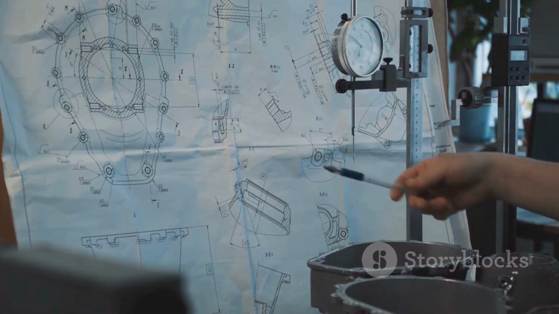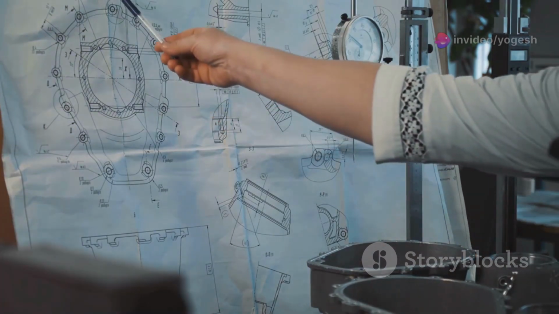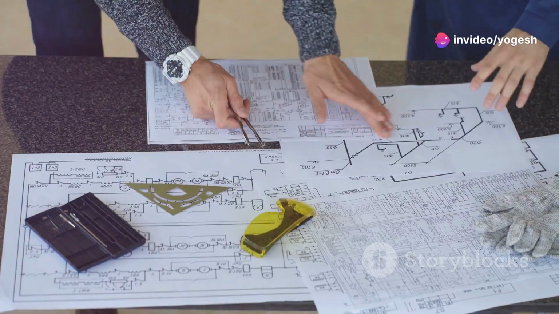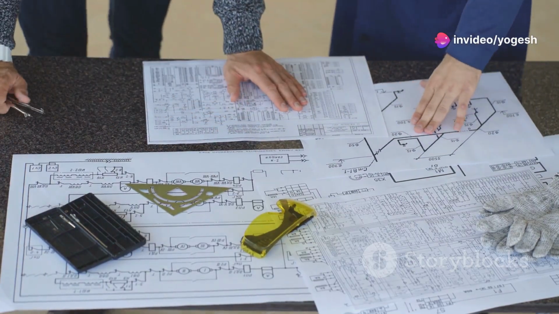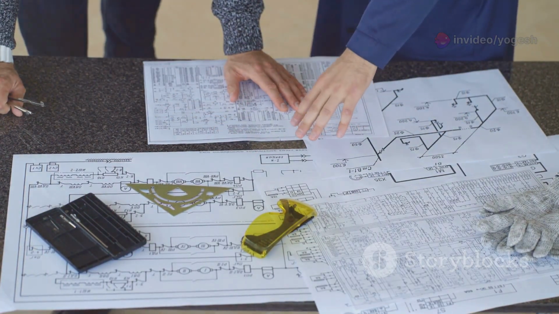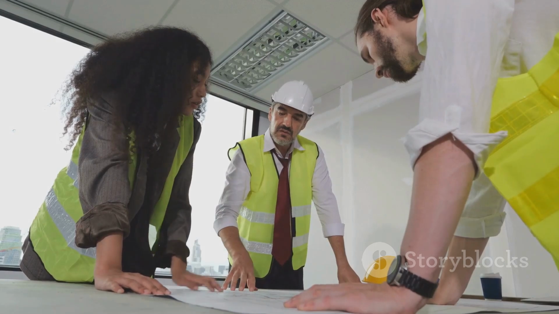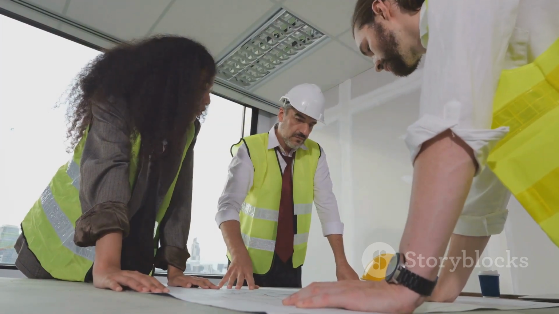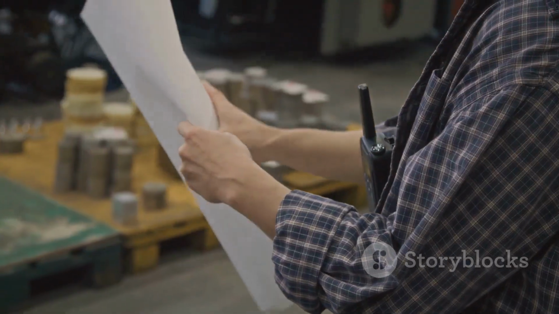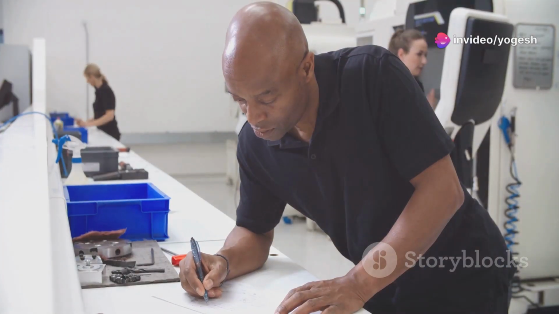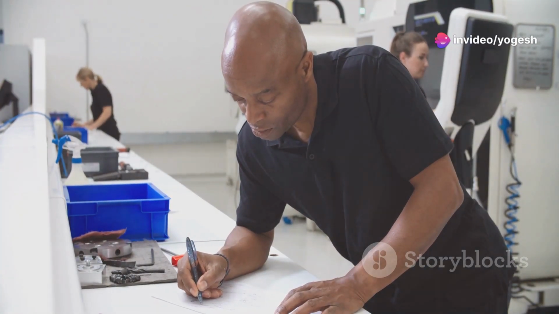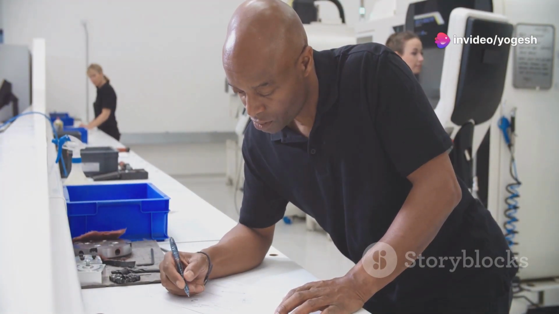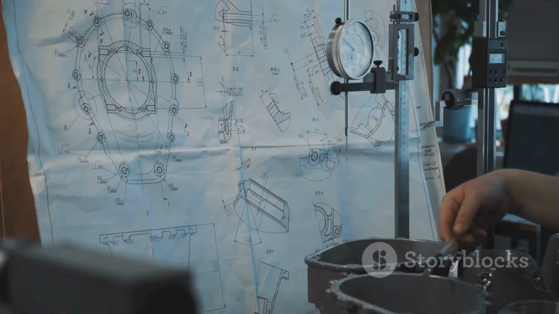I'm Yogesh, and today we're diving into a very important topic: how to avoid ambiguity in technical drawings. Whether you're designing parts or collaborating with other engineers, clarity is key. A clear drawing ensures everyone is on the same page, preventing costly mistakes and delays. Imagine sending a design with unclear dimensions to the shop floor. It could lead to scrapping parts, reworks and missed deadlines. So, to help you create drawings that are crystal clear, we're going to cover my top 5 tips for avoiding ambiguity.